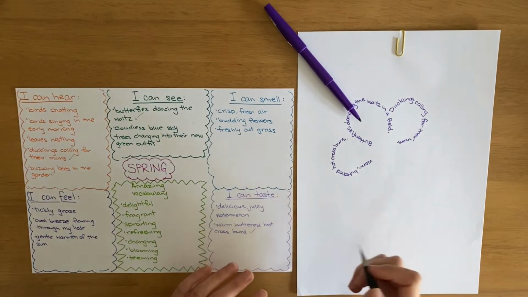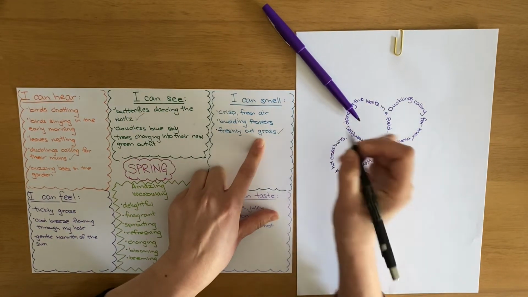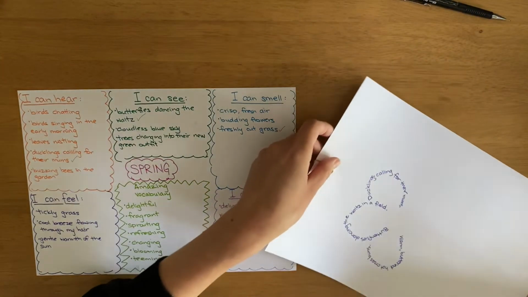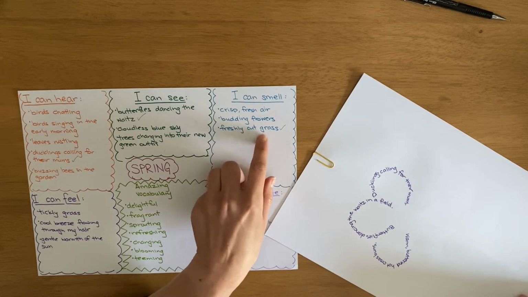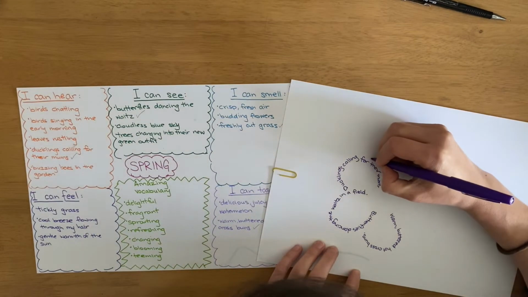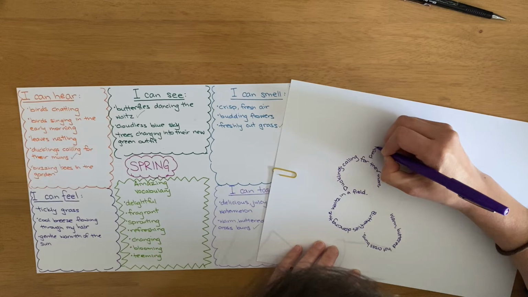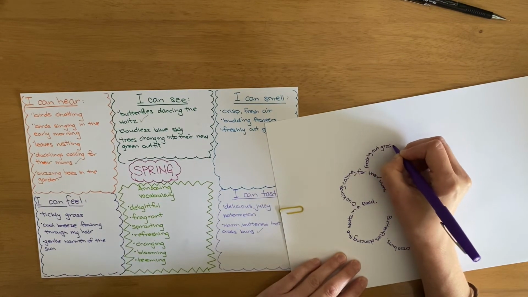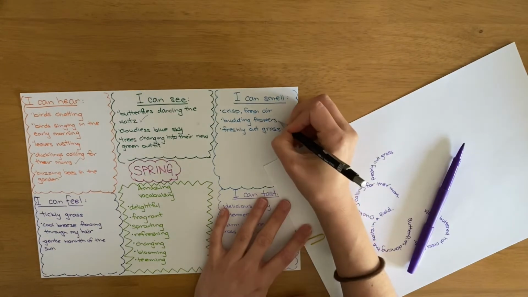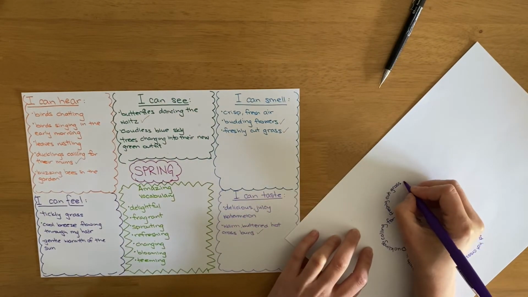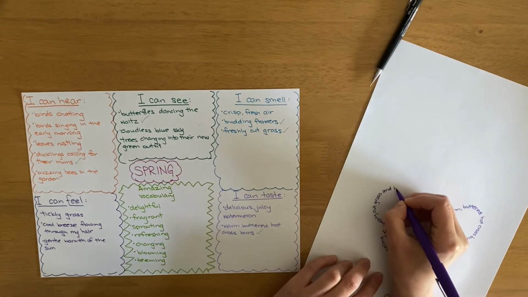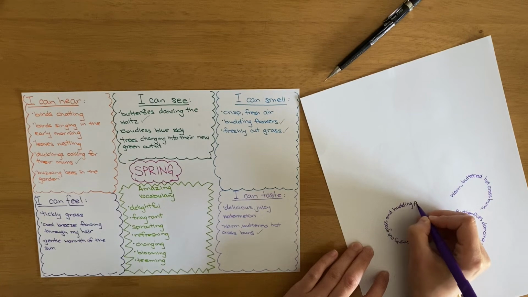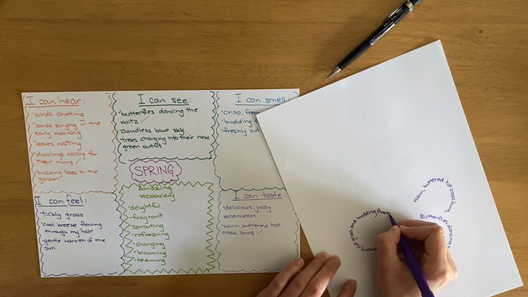Next one, freshly cut grass. I can smell freshly cut grass. Might join that with something. Freshly cut grass and budding flowers. Oh, it's not quite going to fit.